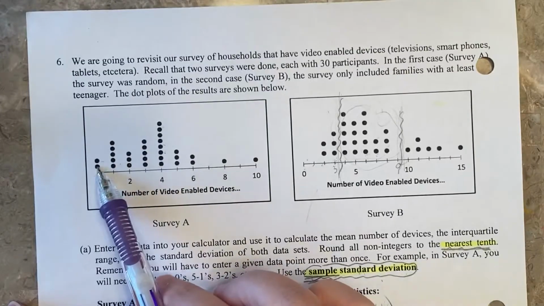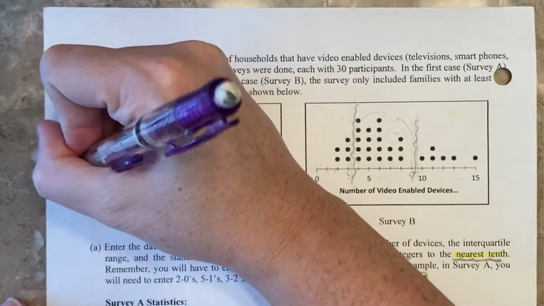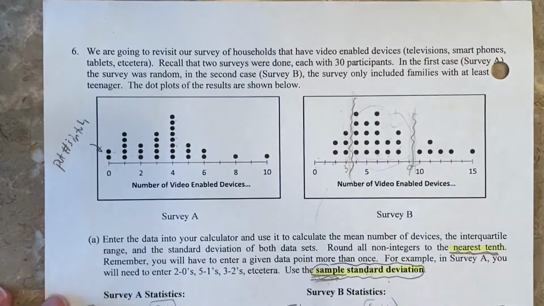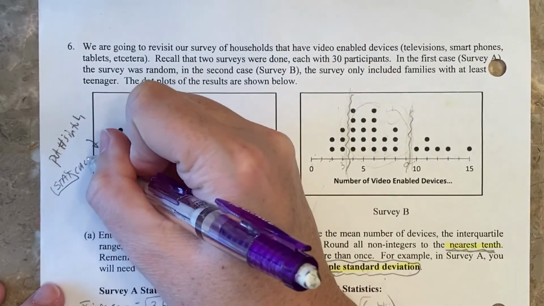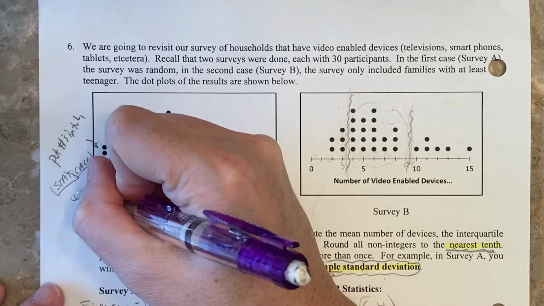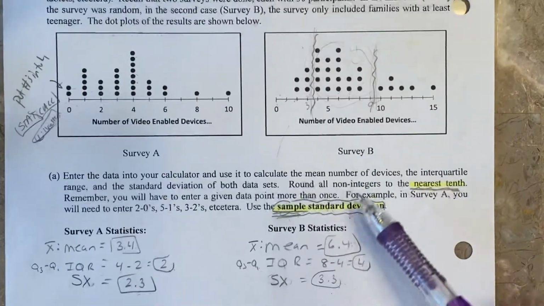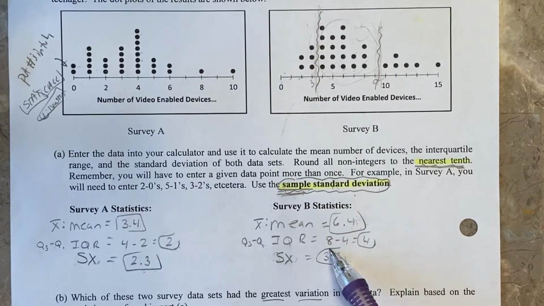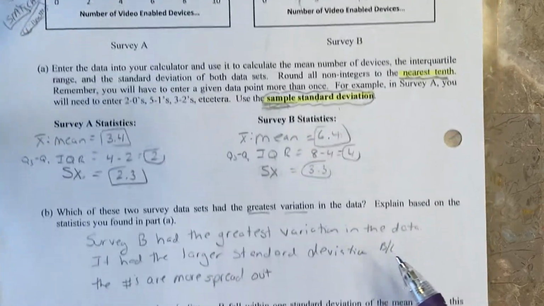Remember, each one of these dots represents a number. So put the numbers into L1. Okay, and then you're going to press stat, calc, 1, which is your 1-var stats. For B, the mean was 6.4, but the interquartile range was 4 because it's 8 minus 4, and the sample standard deviation is 3.3.